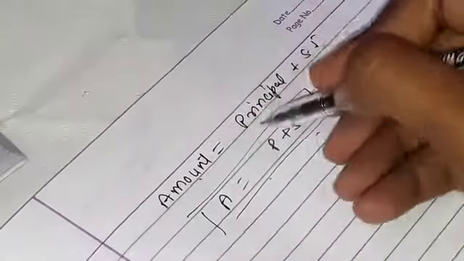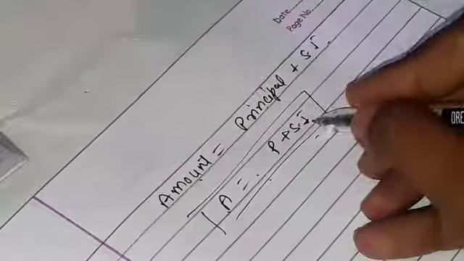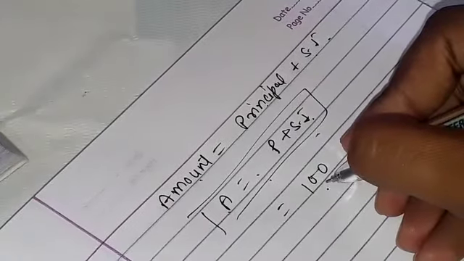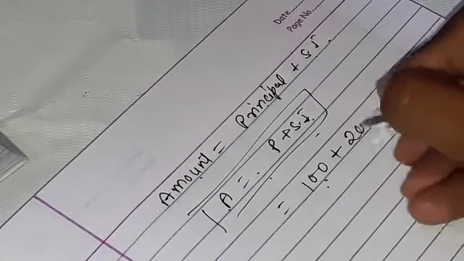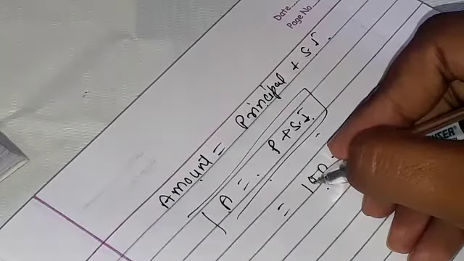Class, one more important formula is there. Amount is equal to principal plus simple interest. A is equal to P plus SI. Suppose, class, your principal is 100 rupees. Your sum of money is 100 rupees and the bank gives you 20 rupees interest on this 100 rupees.